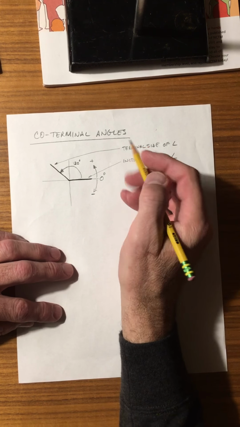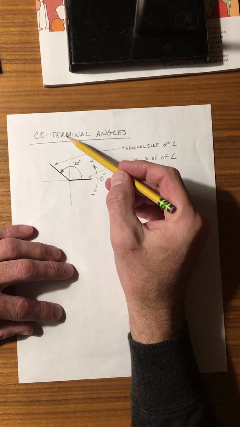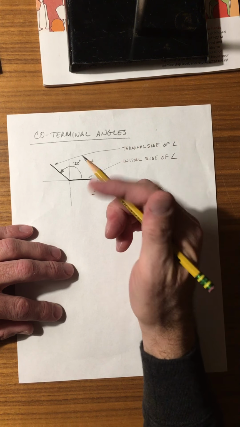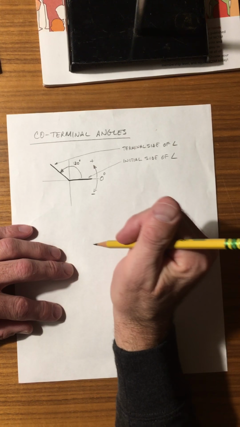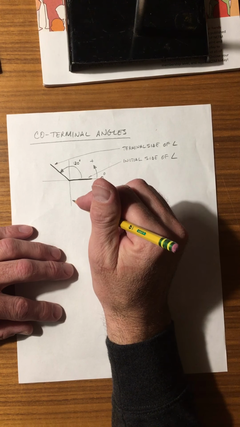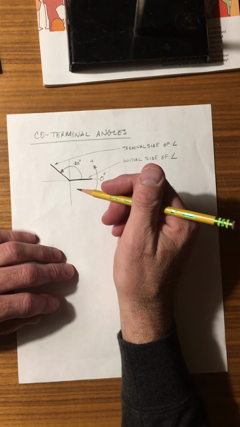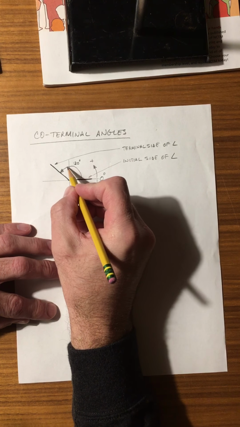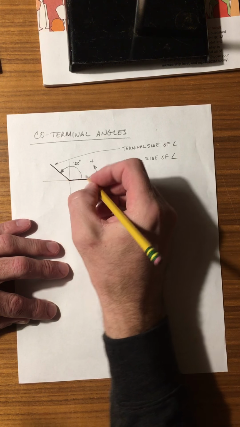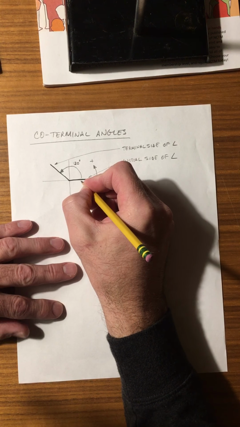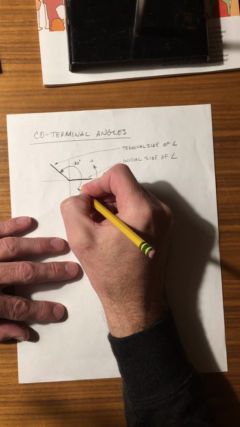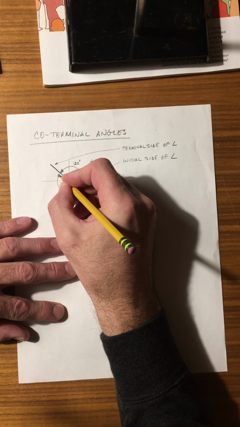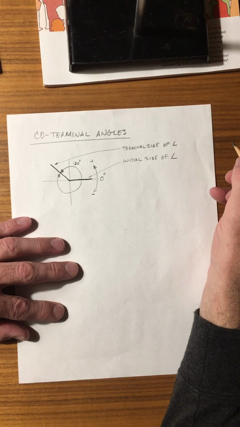Okay? Now, when we say coterminal angles, co means together, and so coterminal means that they start and stop at the same spot. Now, how could that work? Well, we could start here and go counterclockwise 120, or we could start at the initial and we could go the other way around and end up at the terminal side.